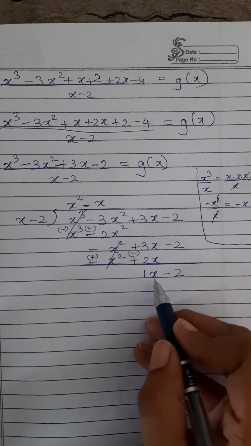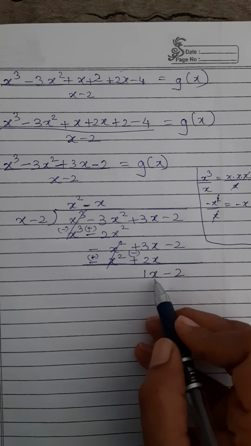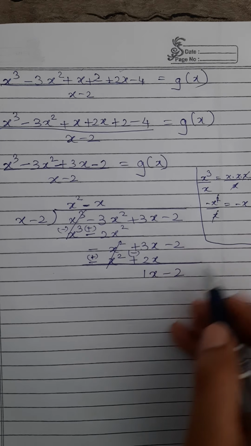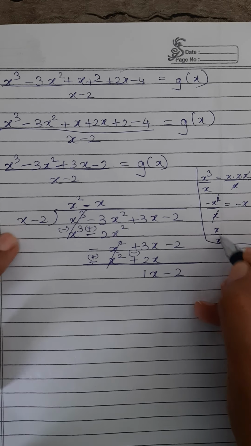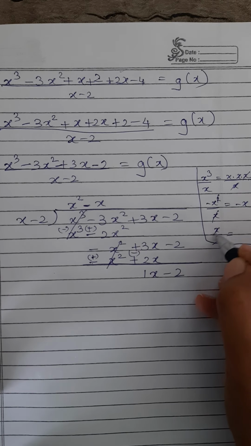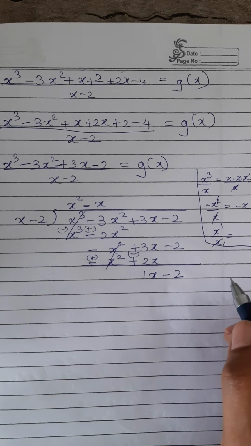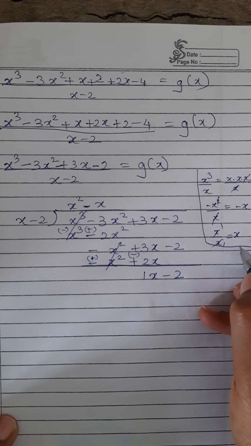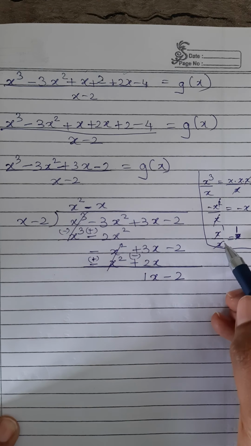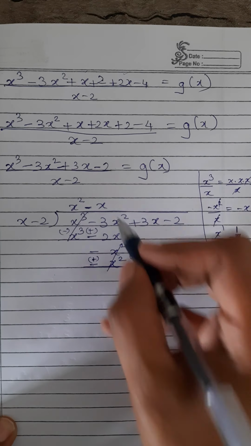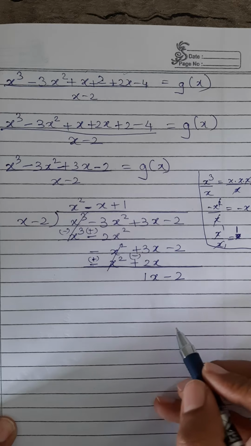Now what is the highest degree here? Okay, x square, x to the power of 1. So x to the power of 1 divided by what is here? X. Okay, so x divided by x. X ones are x, x ones are x. So the answer is x. I'm sorry, the answer is 1. So let's write 1 here. Plus 1 or minus 1? It is plus 1. Okay, so put plus 1 here.